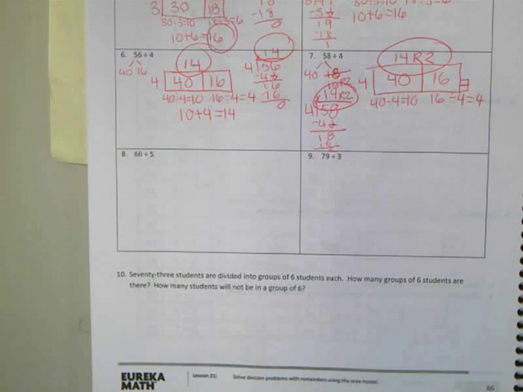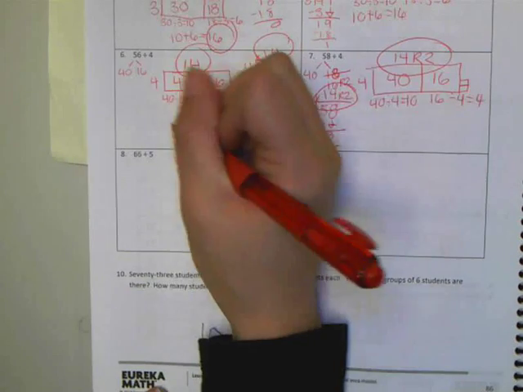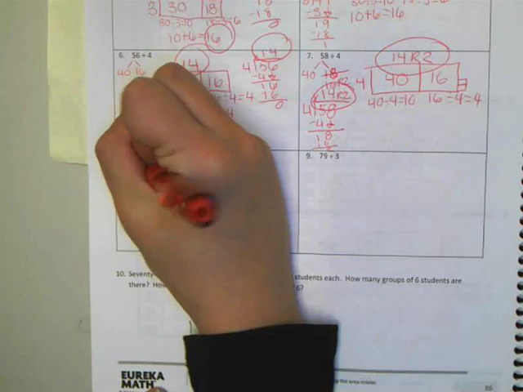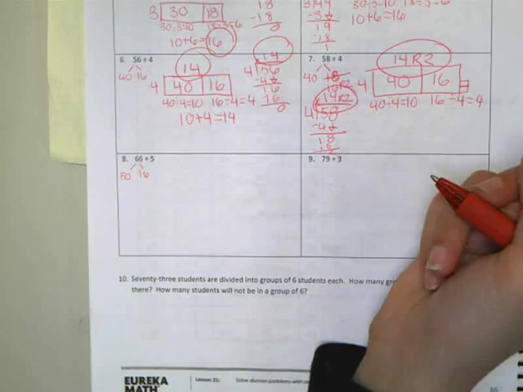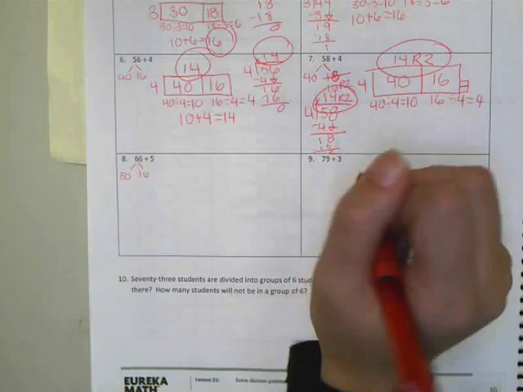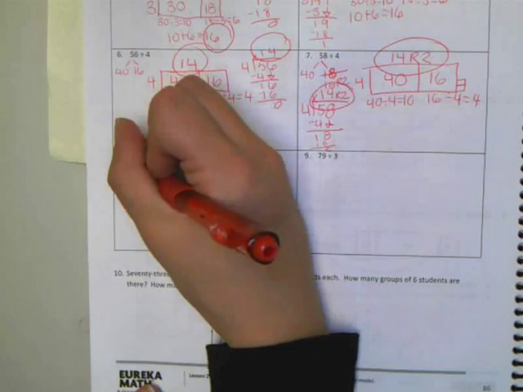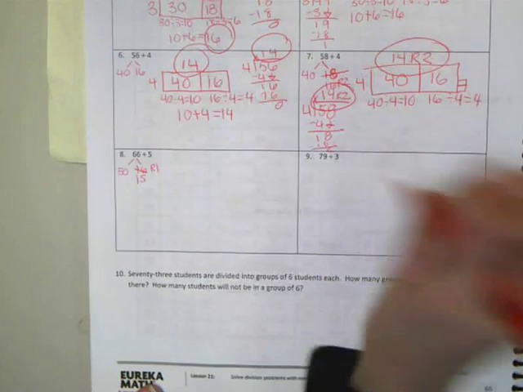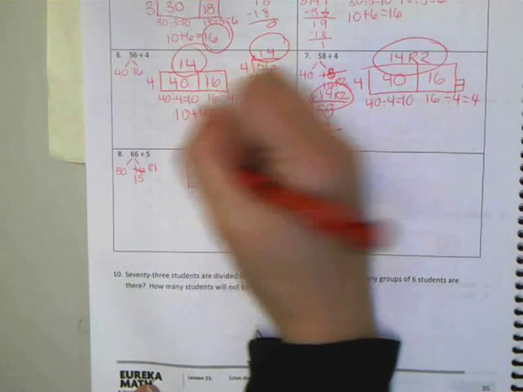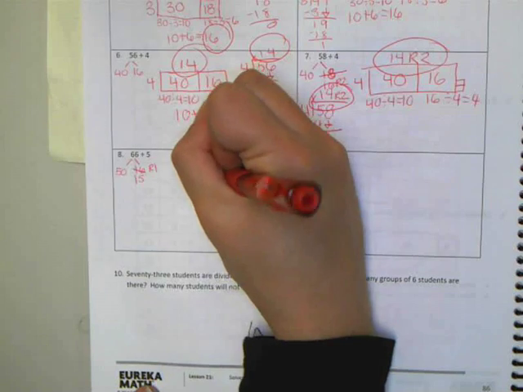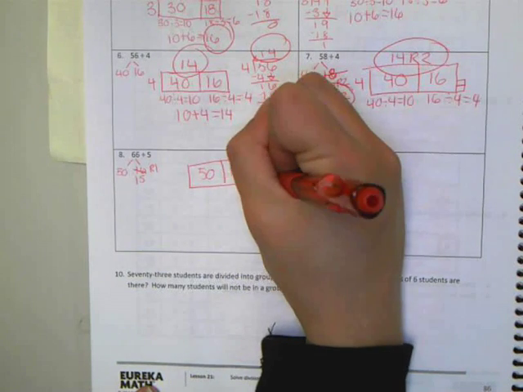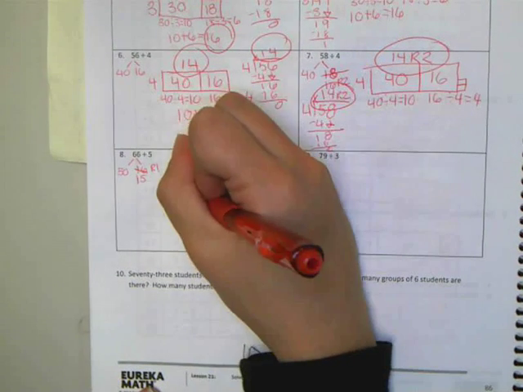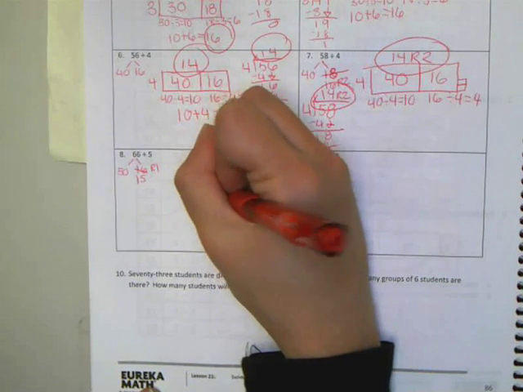3 more problems left, guys. We can do it. 66 divided by 5. So I'll make this friend into a 50, this one into a 16. All looks good, except I can't divide 16 by 5. But I can divide 15 by 5. So I'll make that a 15 and I'll have a remainder of 1. Draw my picture. I got a 50, a 15, and a 1. And we're still dividing by 5. So 50 divided by 5 is 10.